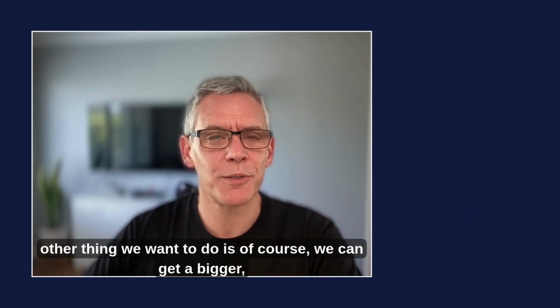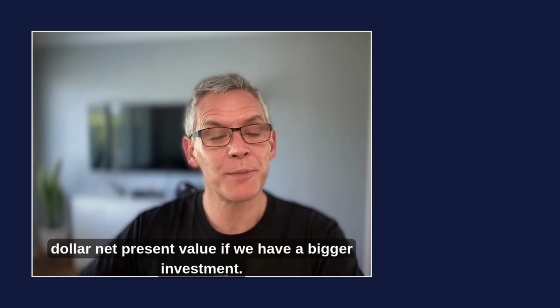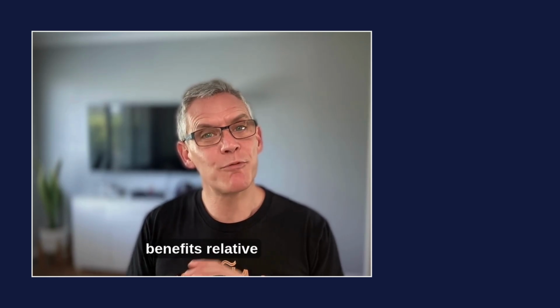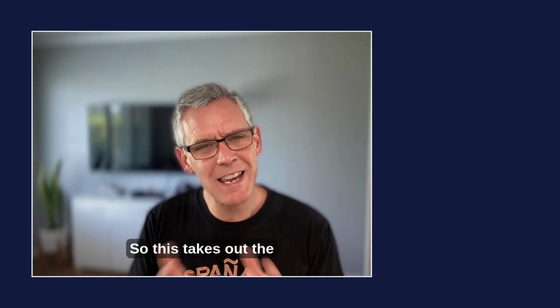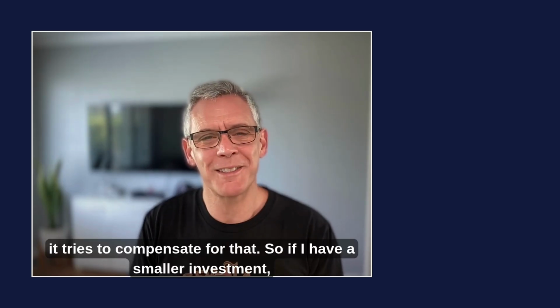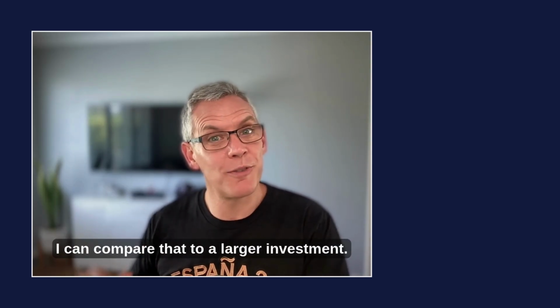The thing we want to do, because of course we can get a bigger dollar net present value if we have a bigger investment, is also look at the benefits relative to the cost. So this takes out the size, if you like. It tries to compensate for that. So if I have a smaller investment, I can compare that to a larger investment.